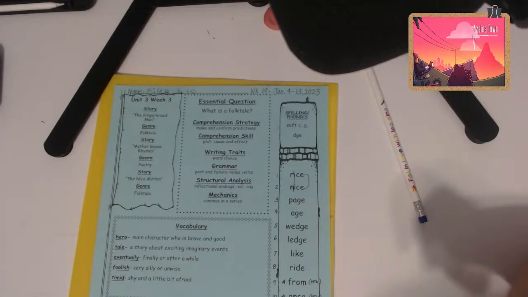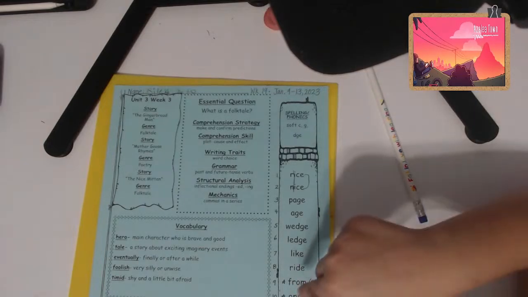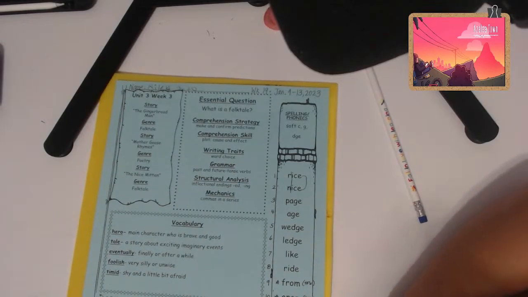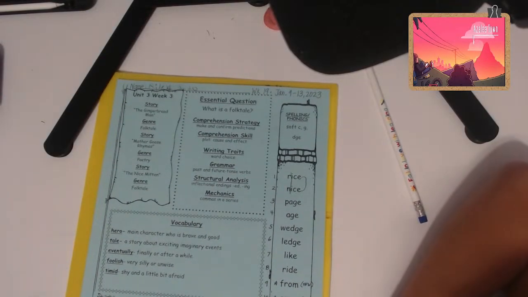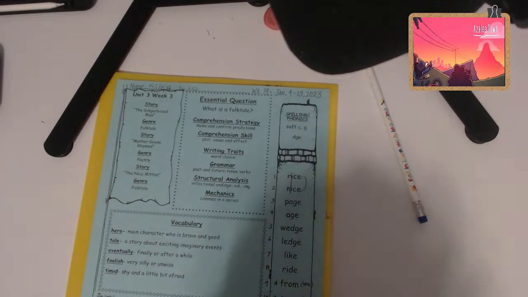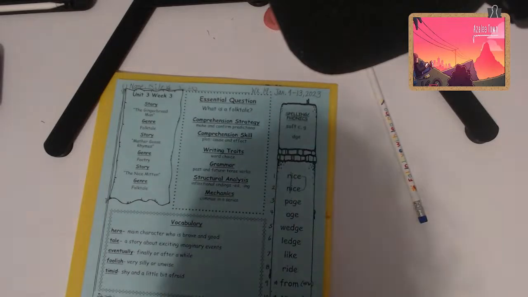And once. O-N-C-E. Okay. So how do you spell page? P-A-G-E. How do you spell rice? R-I-C-E. How do you spell wedge? W-E-D-G-E.